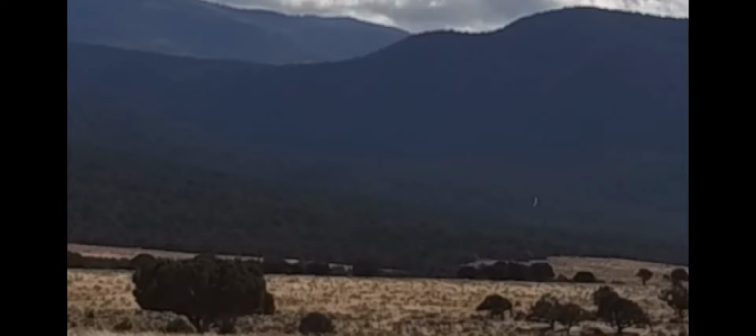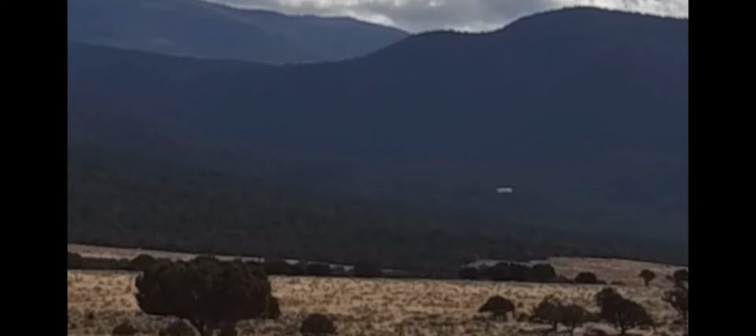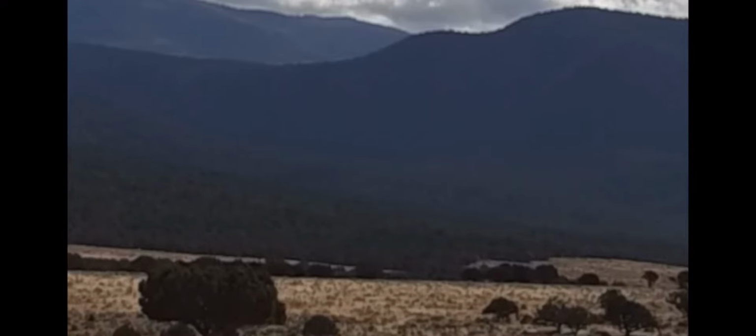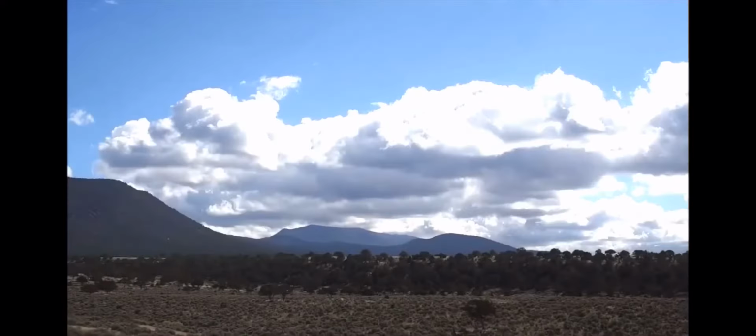Where is the wing flap on this UAP? Not once does it appear to flap.